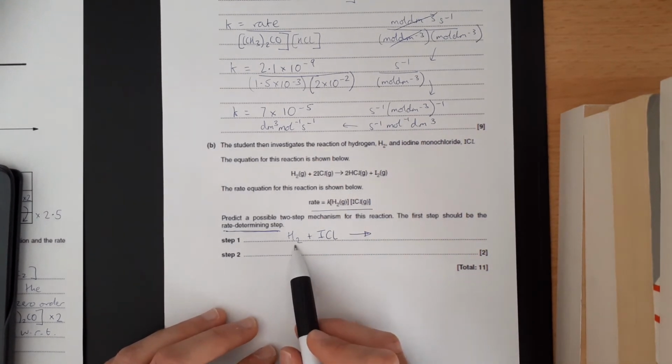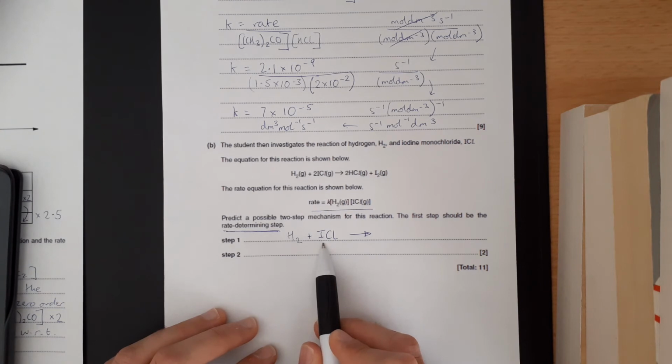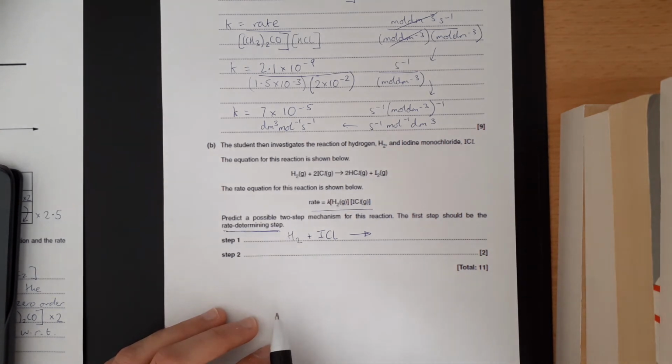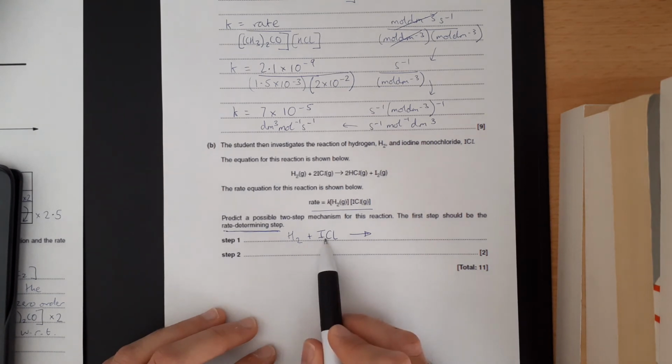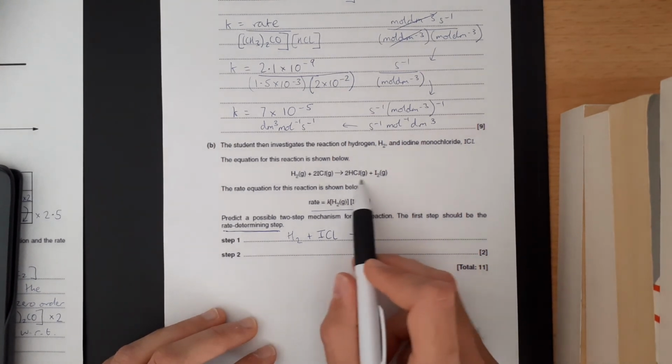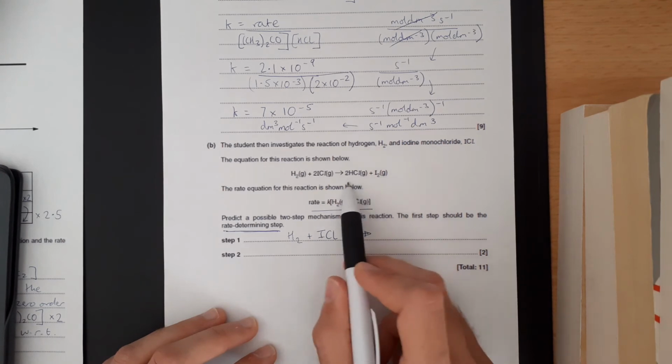Well, we start with thinking about what the products of this could be. If H2 and ICl react together, what could it make? Well, it could make HI, couldn't it? But that's not one of the products that we're trying to make. Let's try and make the right products.